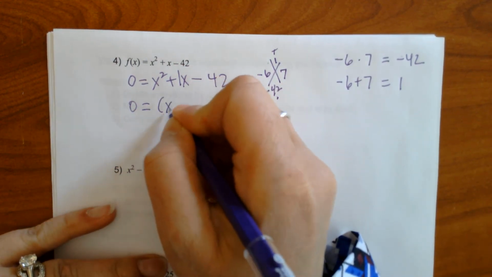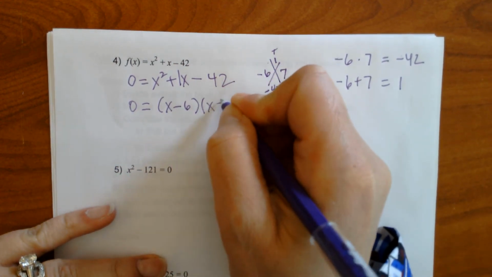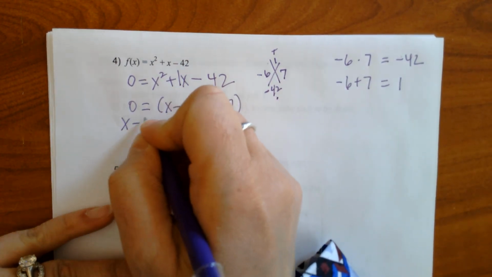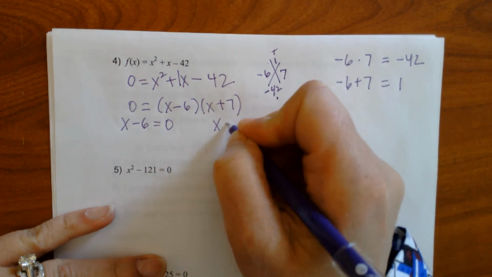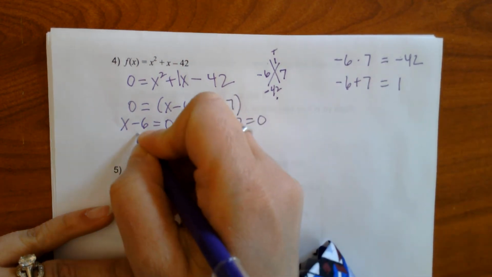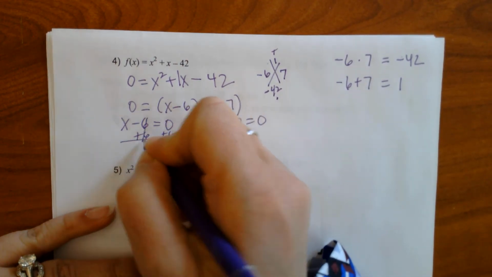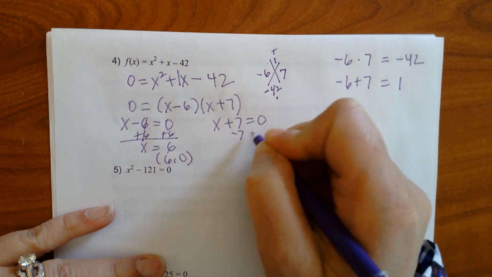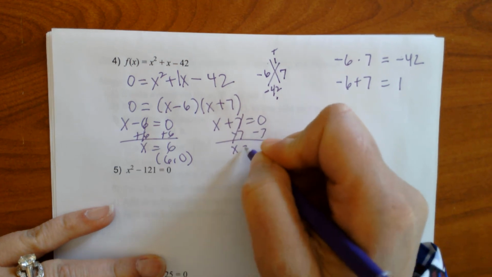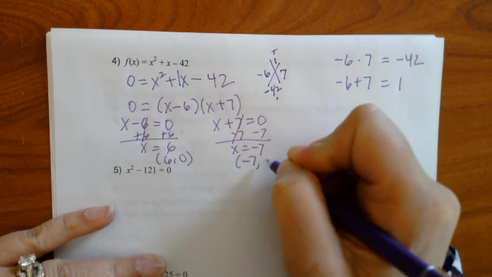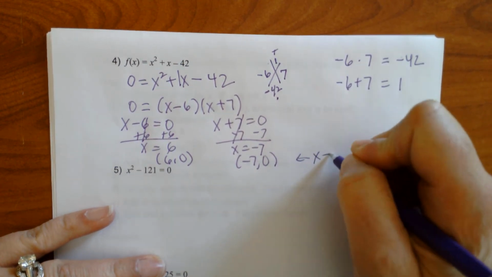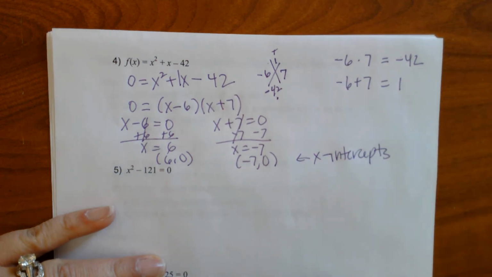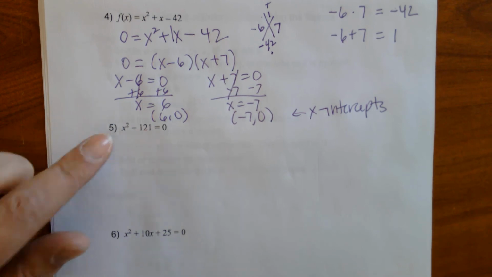So 0 equals x minus 6, x plus 7, because we had -6 and +7. Then I can separate them. X minus 6 equals 0, and x plus 7 equals 0. Add 6 to both sides. X equals 6, so we have the point 6, 0. Subtract 7 from both sides. X equals -7, so we have the point -7, 0, and those are our x-intercepts. Yay! Okay.